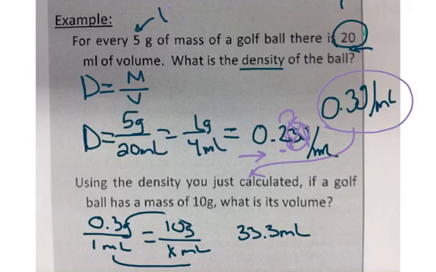But looking at your sig figs, once again, because you will be checked on with sig figs, we look at all of our numbers. 0.3 has 1 sig fig. 10 has 1 sig fig, and then the 1 milliliter, which went with the 0.3, also had 1 sig fig. So now we're going to need to round this answer, obviously, to 1 sig fig, because that is the least amount of sig figs.